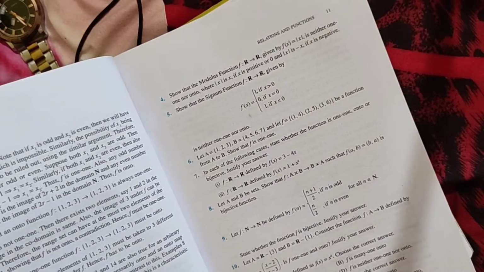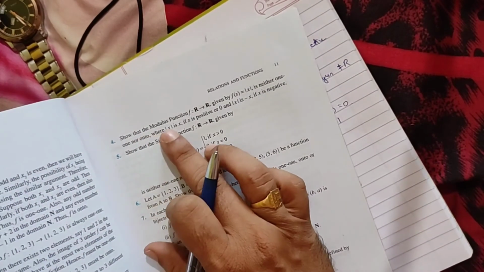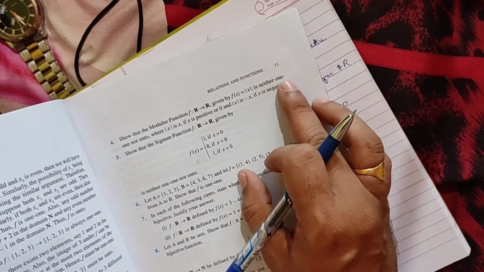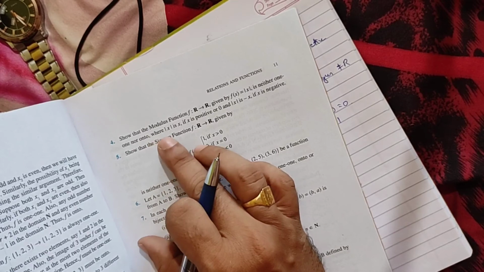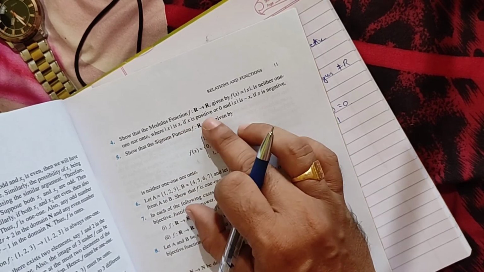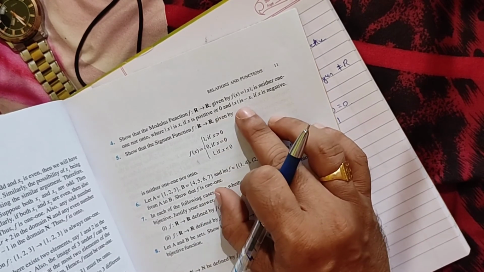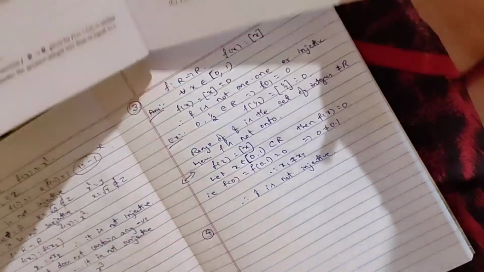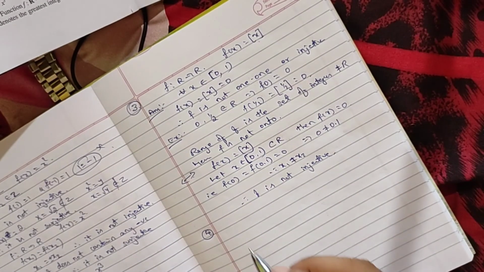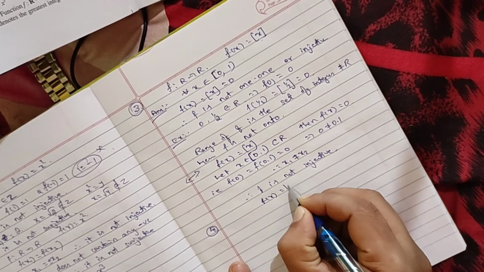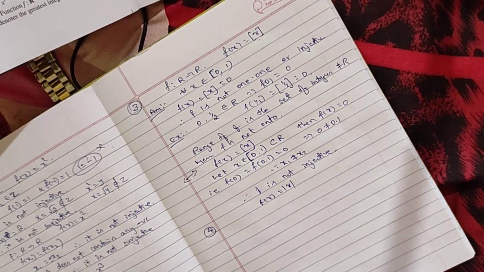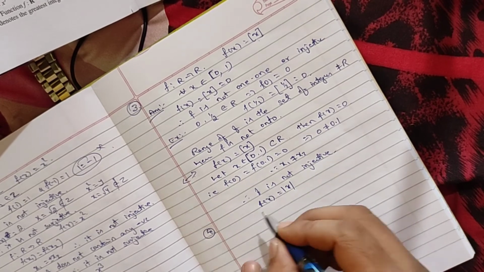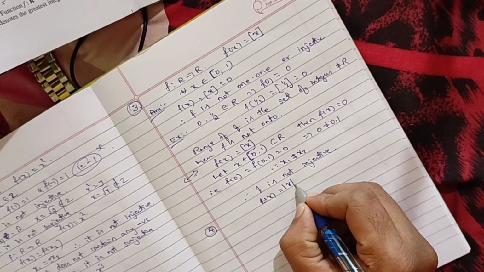Okay, so now the fourth one. The greatest integer function is over. Now it is the modulus. Show that the modulus function f from R to R such that f of x equals modulus of x is neither one-one nor onto, where f of x is x if x is positive or 0, and minus x if x is negative. Okay, so that problem we have to simplify. Modulus of x always gives positive values, so we have to consider positive values. The given function is f of x equals modulus of x.